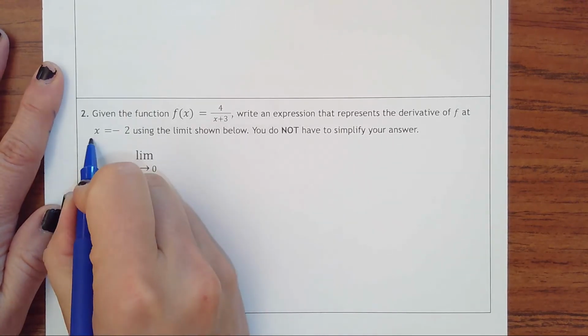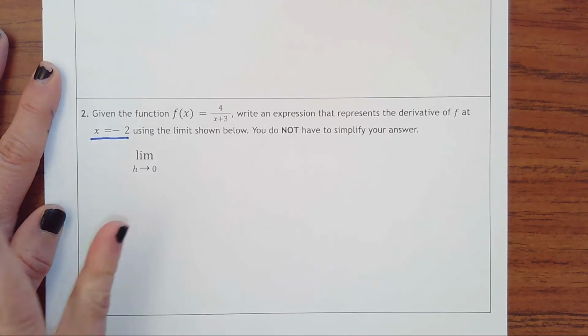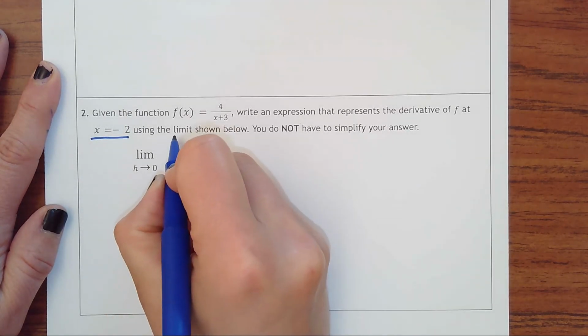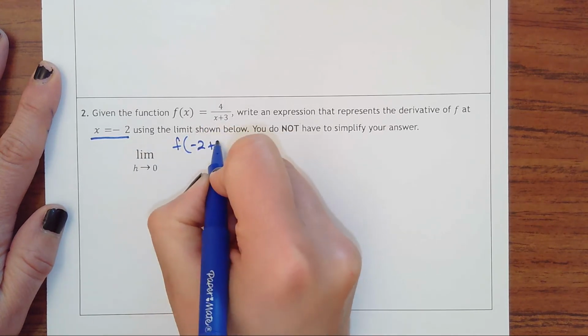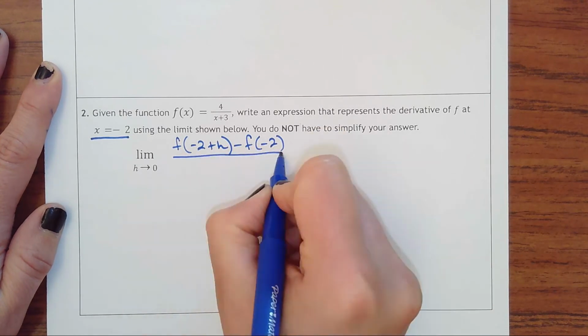This time they are giving us a specific x value. So that's the difference, this one we have an x value, the first one we didn't. Difference quotient will go f of, I'm going to go ahead and replace x with -2 plus h minus f of -2 all over h.